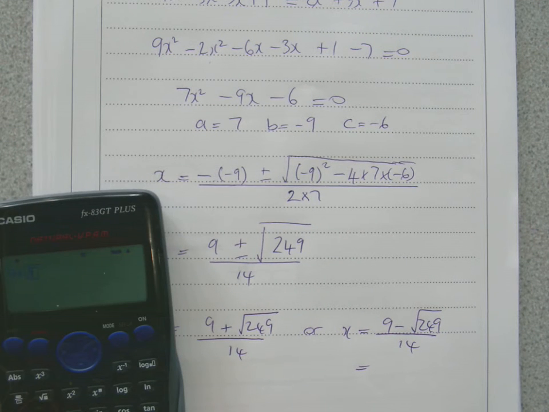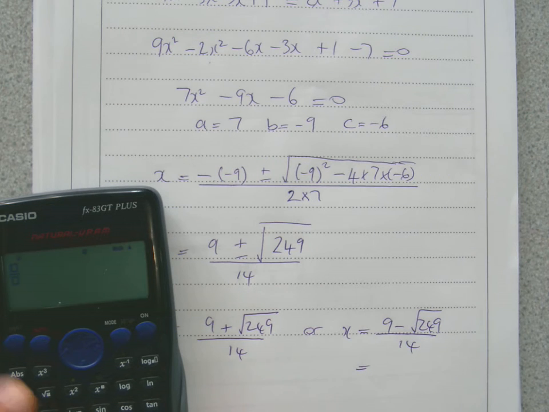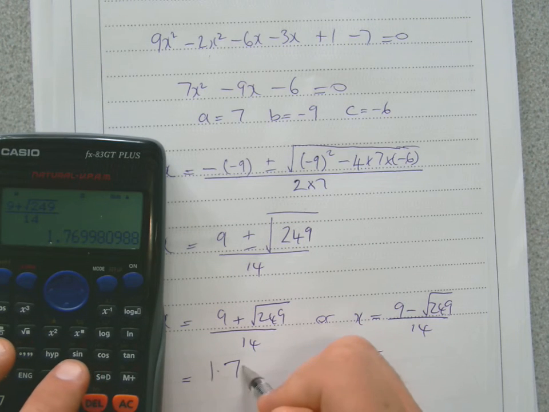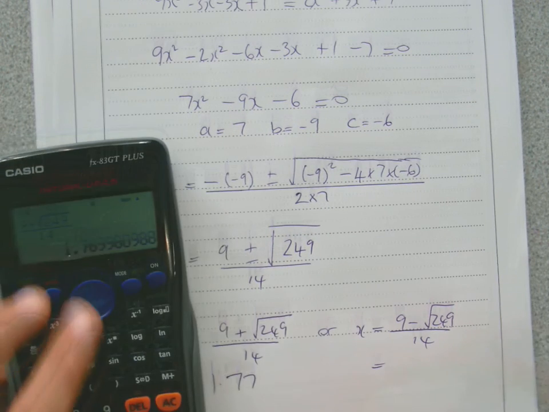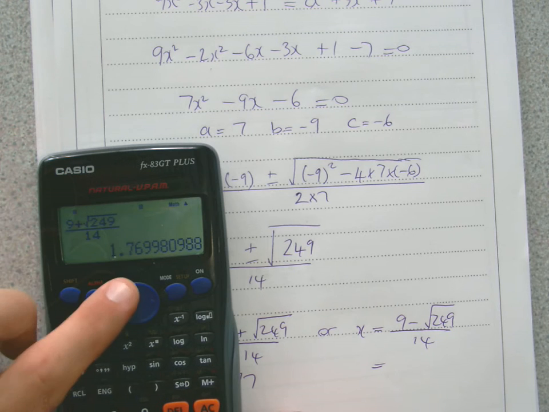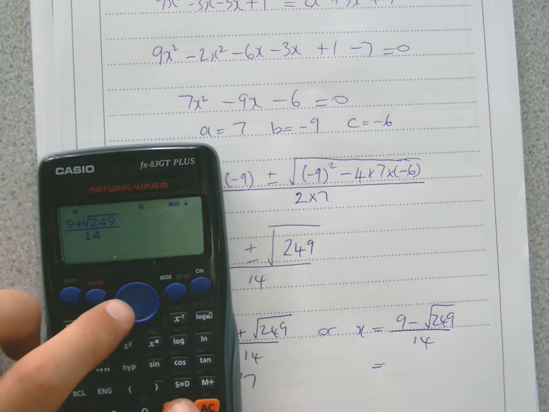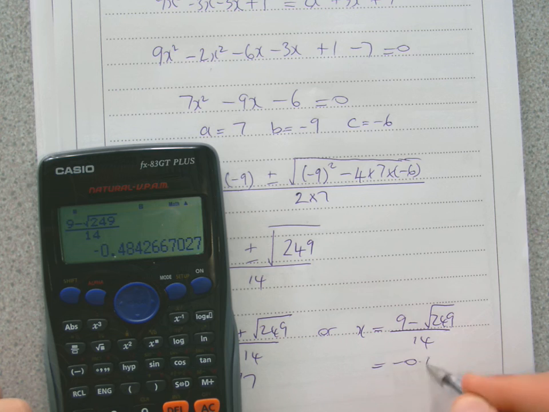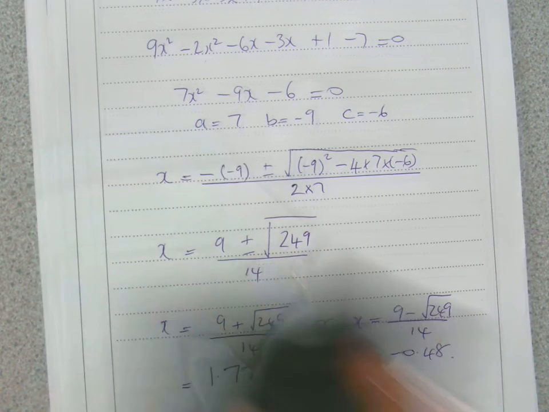Type it again. So we get 1.77, they wanted 2 decimal places. And then we go back, change that to a minus. We get minus 0.48 there.